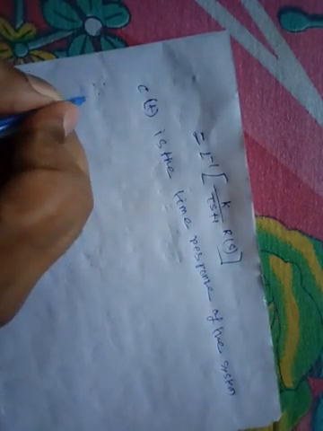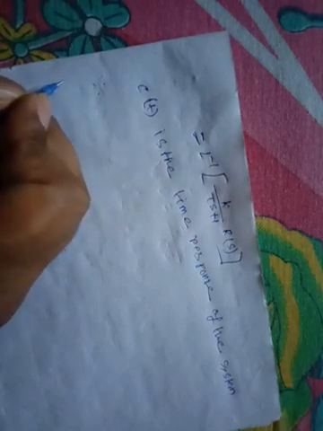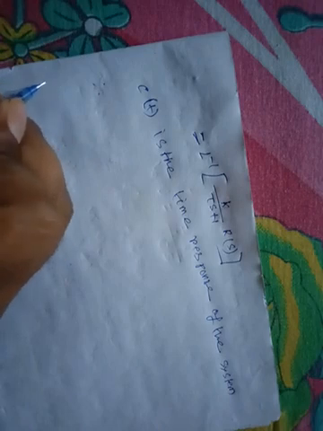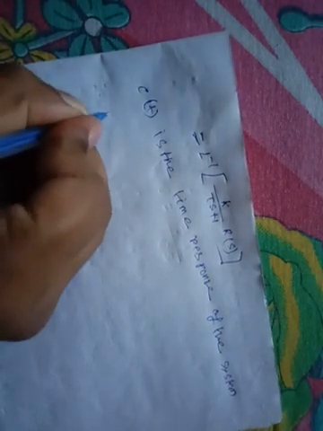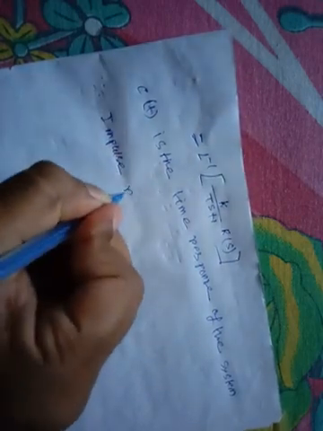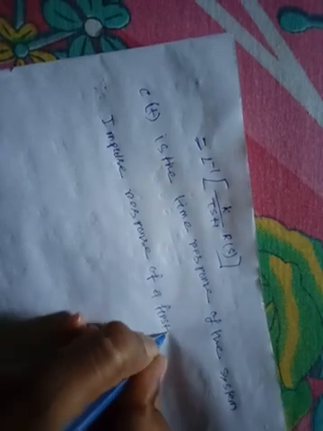Then we will see the impulse response of a first order system. The input signal is an impulse, then we will get another equation. The impulse response of a first order system.